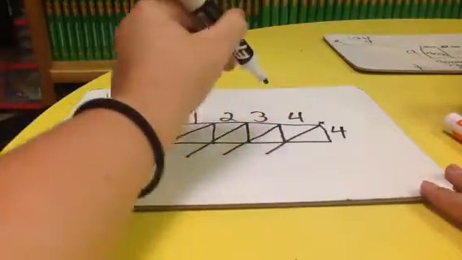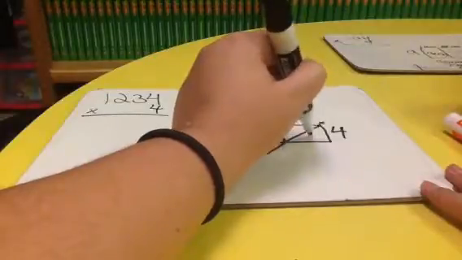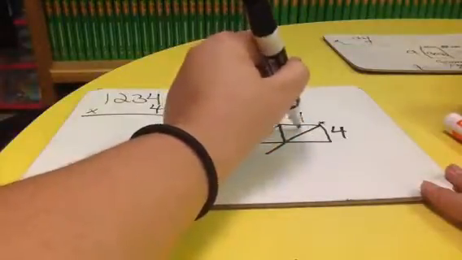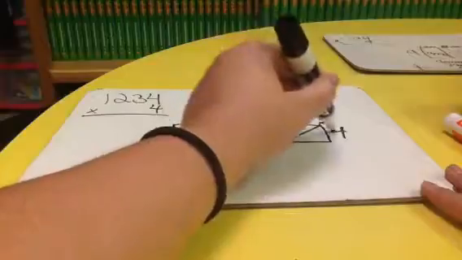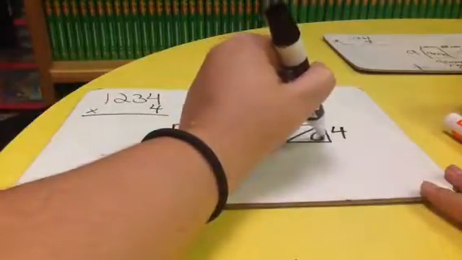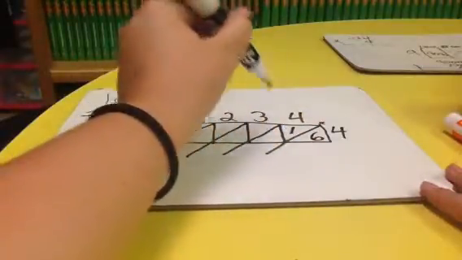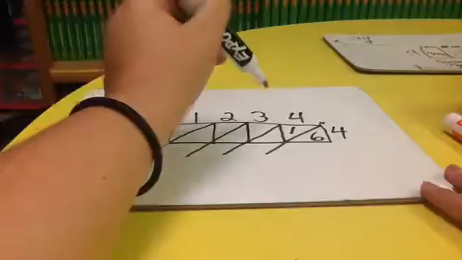So, first of all, I'm going to multiply 4 times 4. Now, this is the part to keep in mind. This is my ones area. This is my tens area. 4 times 4 is 16. So my 6 goes in the ones area, and my 1 goes in the tens area.